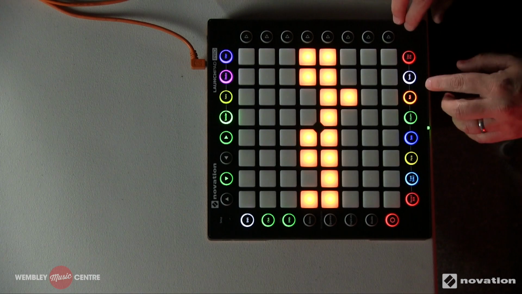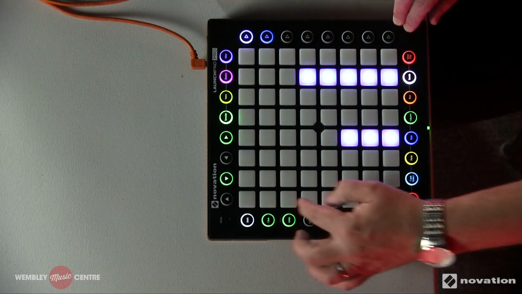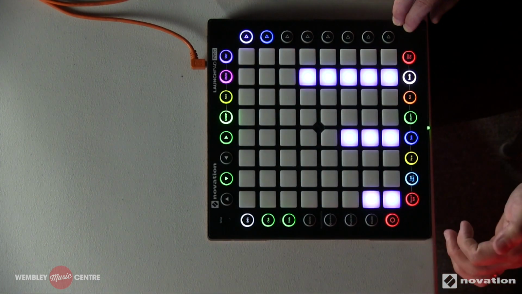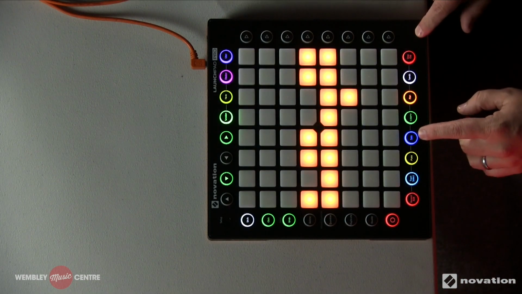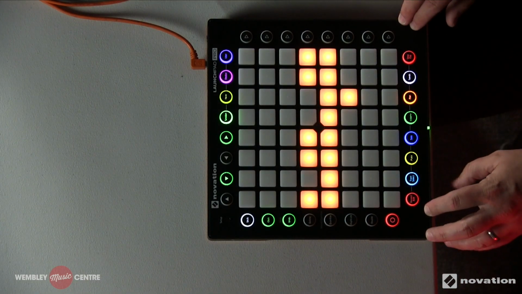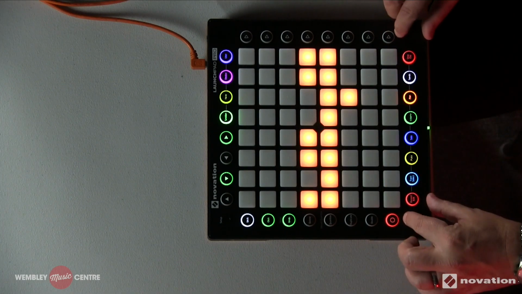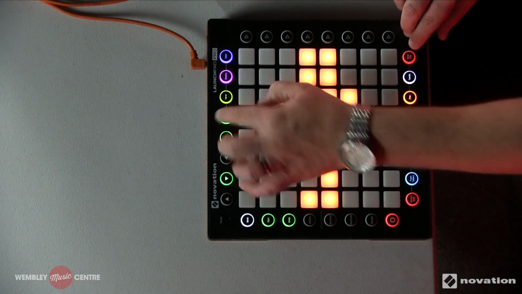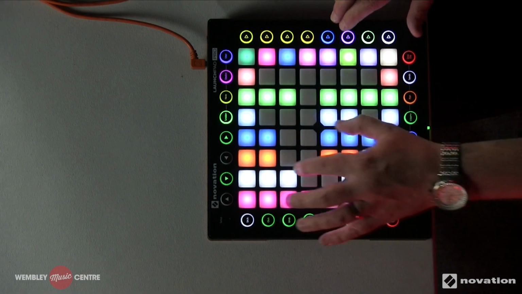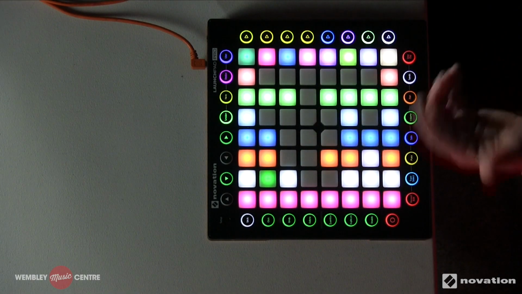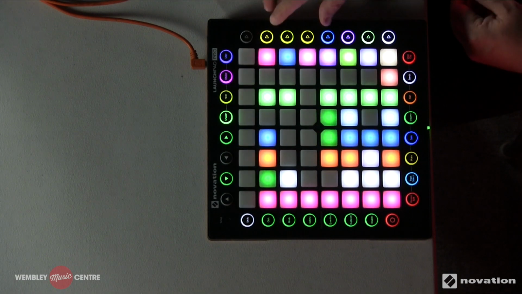But still we have panning, we have sends, and again this velocity sensitive movement is still apparent in all of the sends, the panning, and also the volume changing. So we have a dedicated row for mixer functionality, we've still got the session button so we can jump back to the session at any time, and we can trigger clips the same, and we can trigger scenes as well down the side.